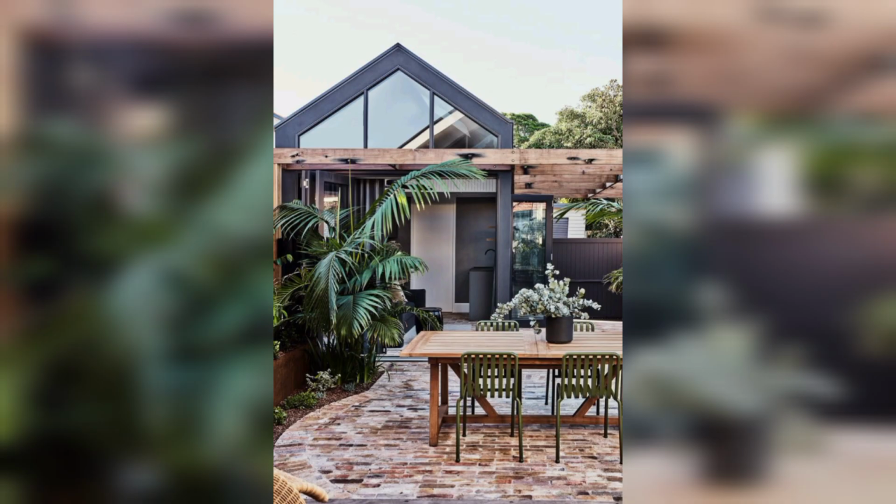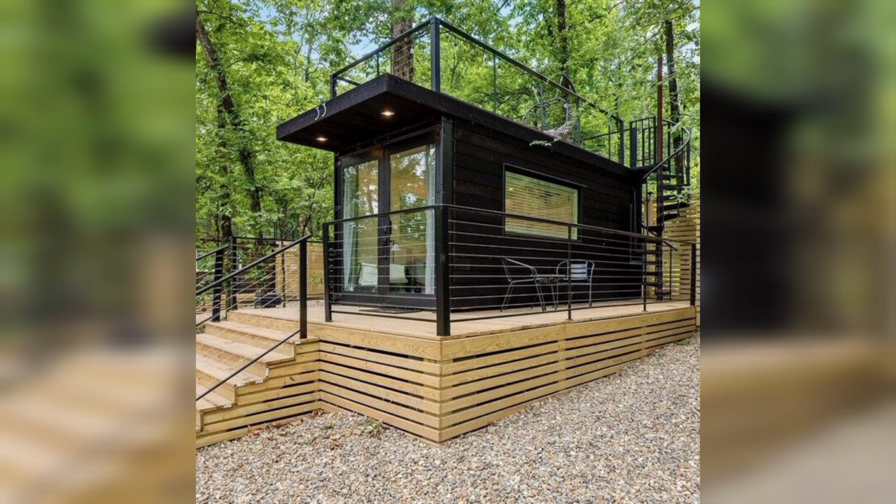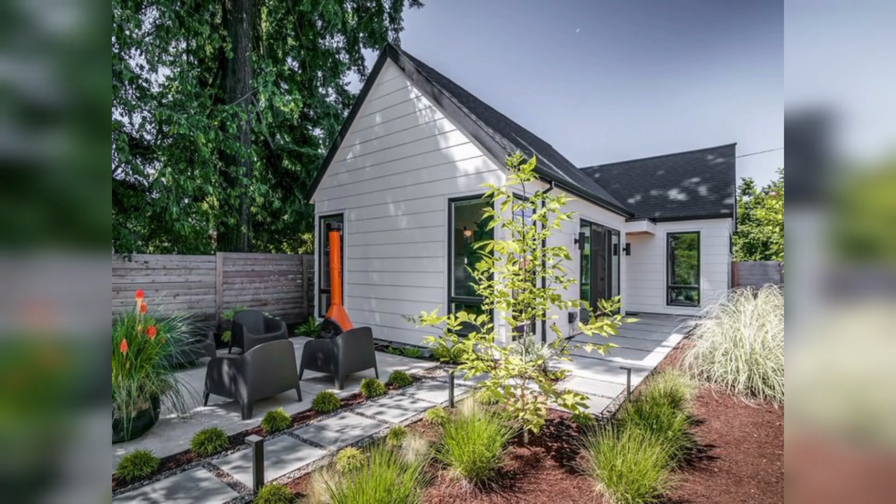Let's explore various ideas and considerations for designing your backyard guest house. Design style.